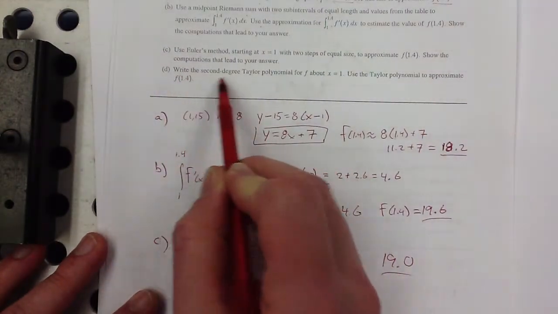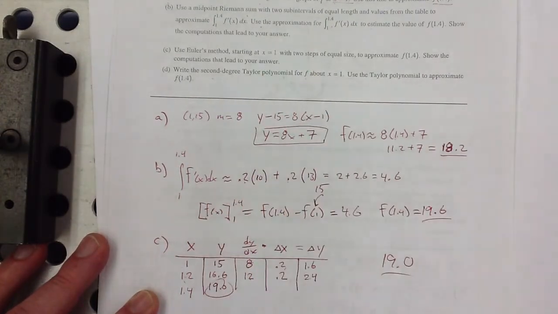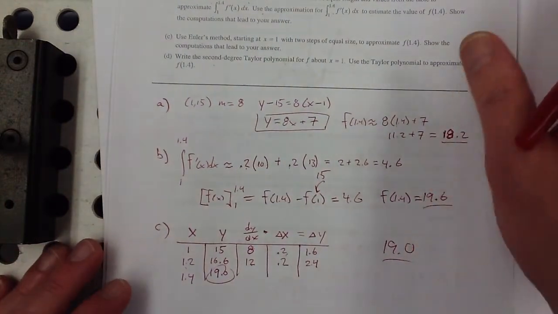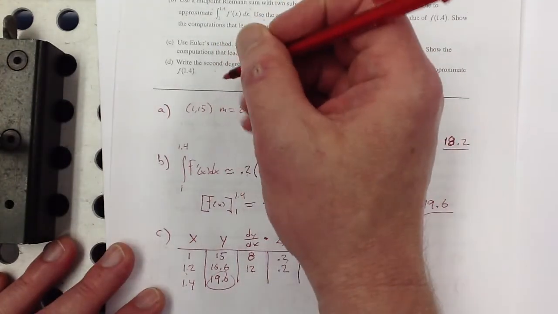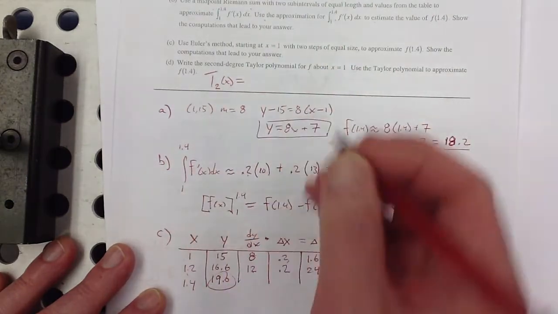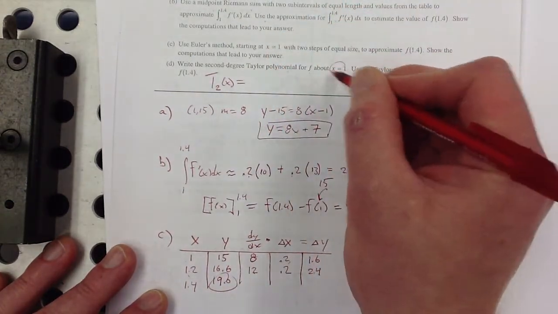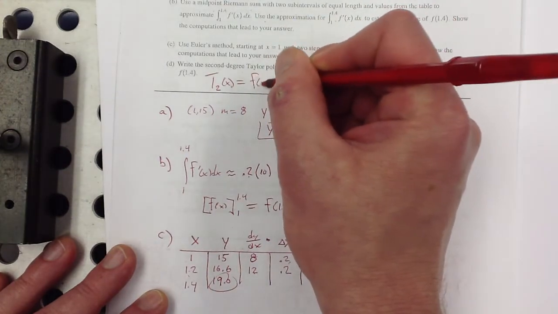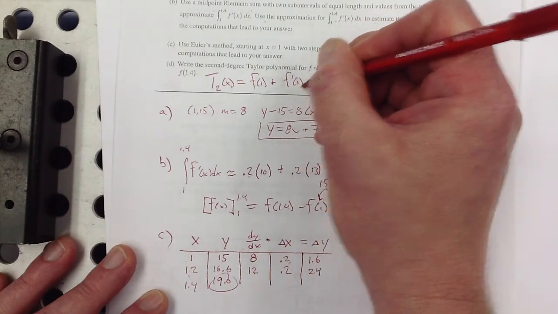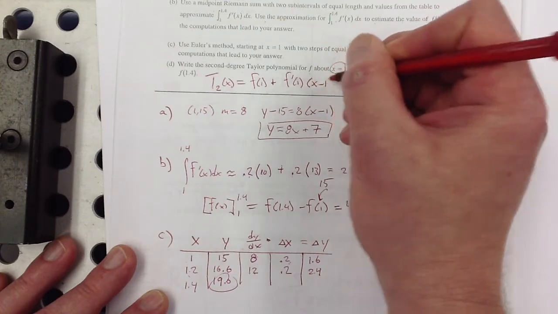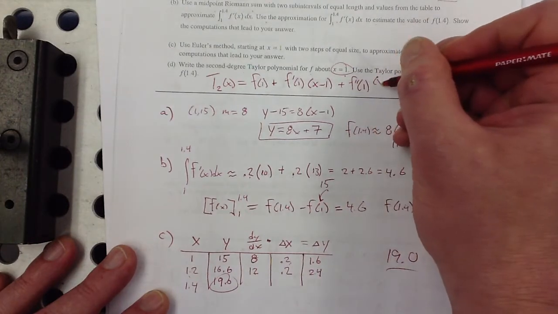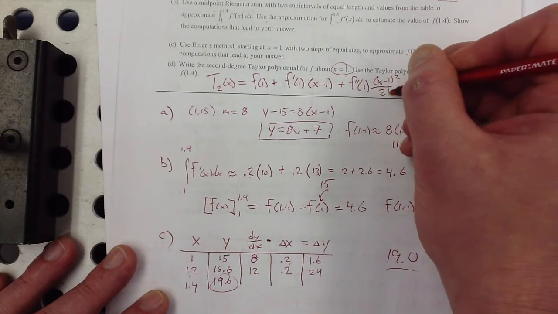What other ways can we approximate it? How about by writing a second-degree Taylor polynomial for f at x equals 1, and then use the Taylor polynomial to approximate f of 1.4? What a great idea. Well, second-degree Taylor polynomial, I'll just call it T sub 2, that's equal to, it's at x equals 1, so it's f of 1 plus f prime of 1 times x minus 1 plus f double prime of 1 times x minus 1 squared over 2 factorial.